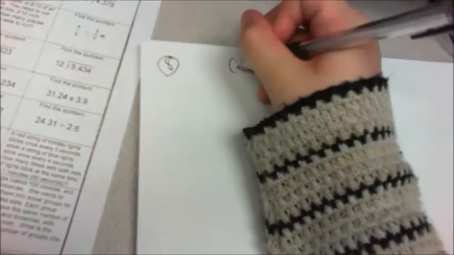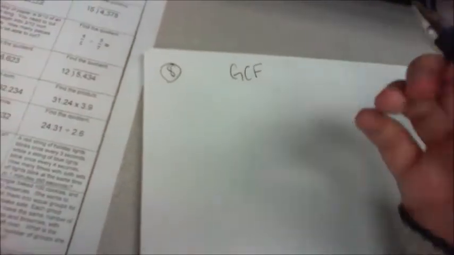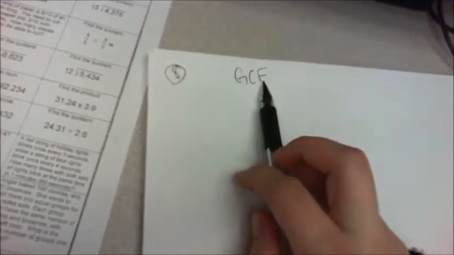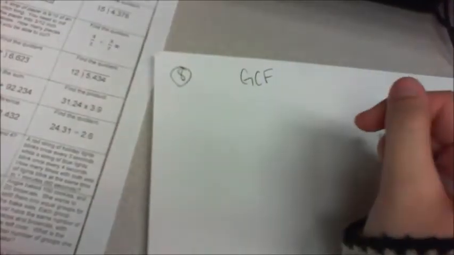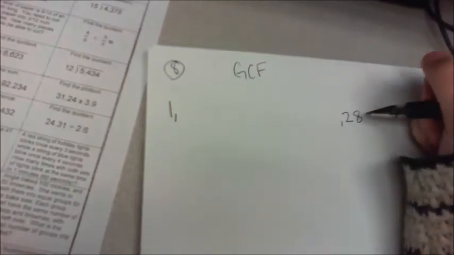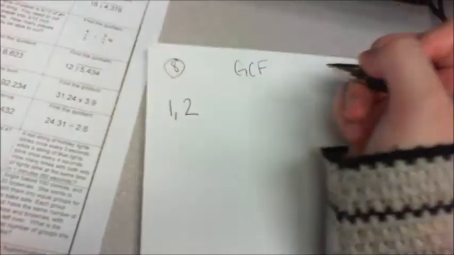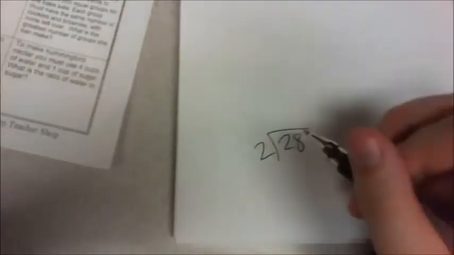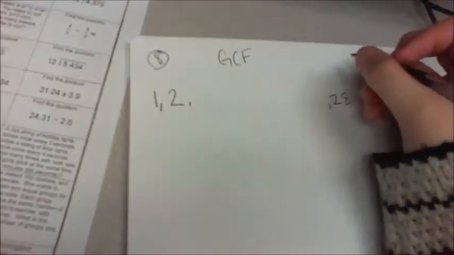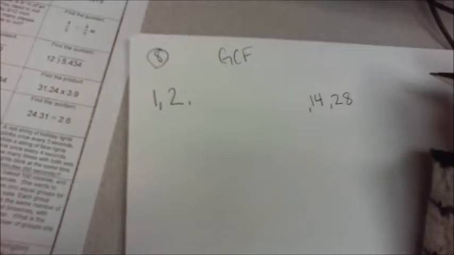Number 8 is the greatest common factor, which is different than LCM. LCM are our answers to multiplication problems, whereas greatest common factors are what we use to get to the answer. So we need to find it for 28 and 72. So we'll start with 28. We know 1 times 28 is going to give us 28. 28's an even number, which means 2 is going to go into it, but how many times? Let's see. 2 goes into 2 1 time. 2 goes into 8 4 times. So 2 times 14 gives me 28.